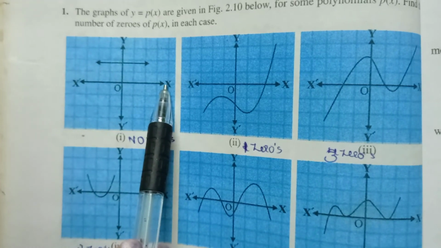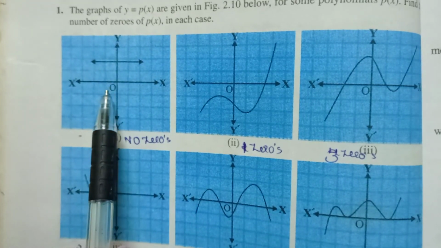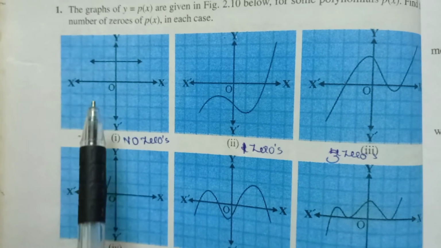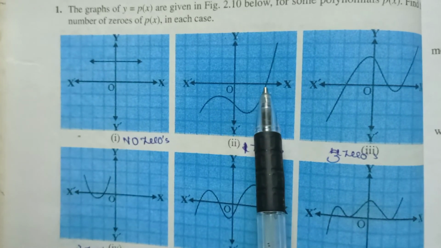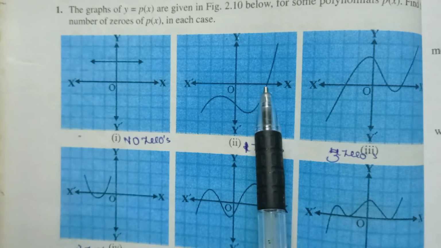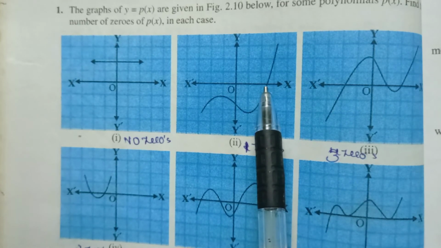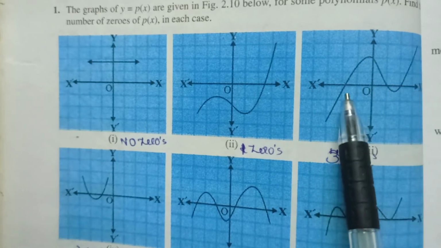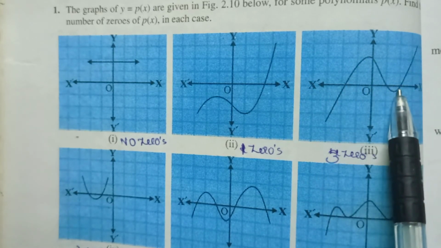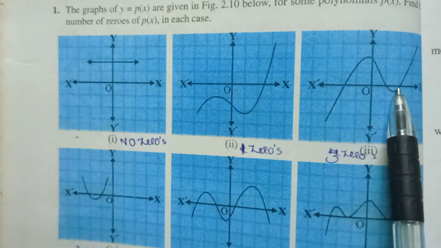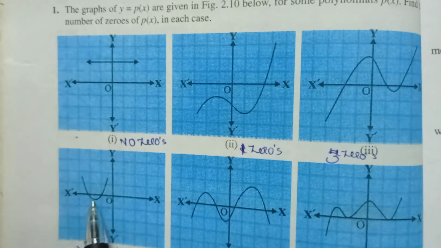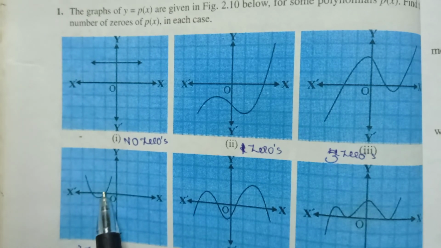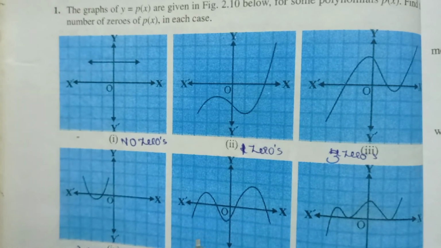The graph is this one. The x-axis is here. It is not touching anywhere. Therefore, it has no zeros. The graph is touching exactly at 1 point here. Therefore, the number of zeros is 1. This graph is touching the x-axis exactly at 1, 2, 3 places. Therefore, the number of zeros is 3. This graph is touching exactly at 2 places. Therefore, the number of zeros is 2.